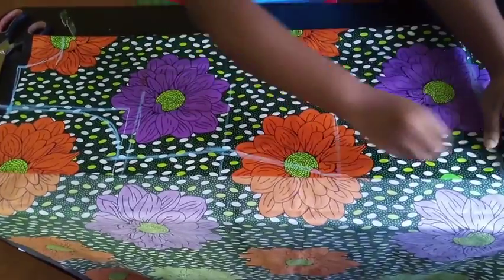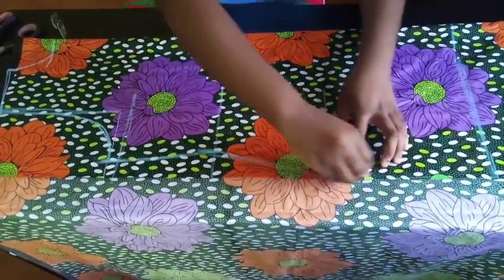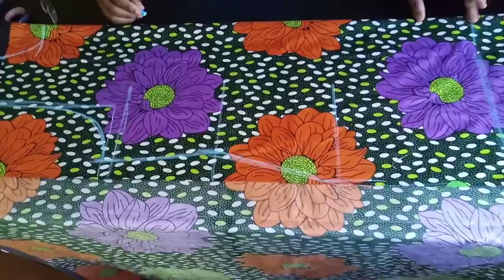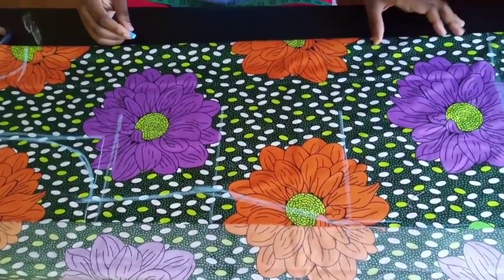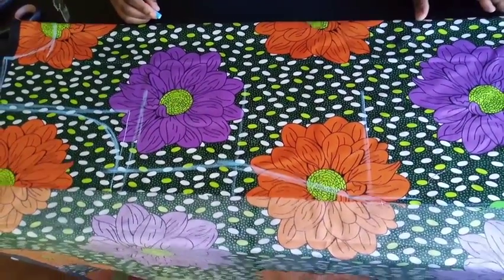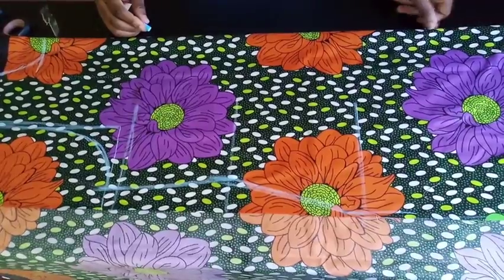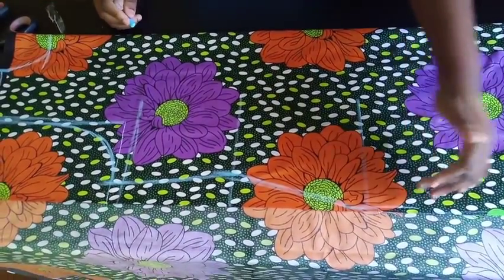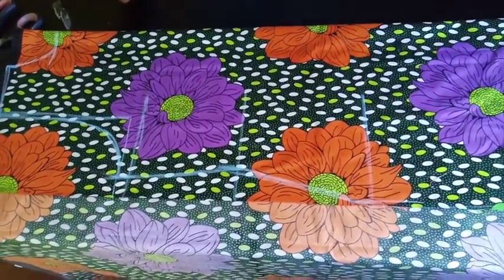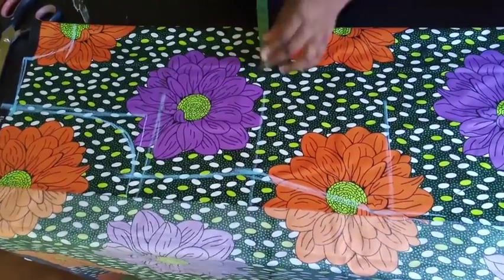So I'm going to leave it straight because I'm still going to add this crunchy ruching to it. So I'm not going to make it pencil, I'm just going to leave it straight the way it is. And then remember, you're still going to have your dart.